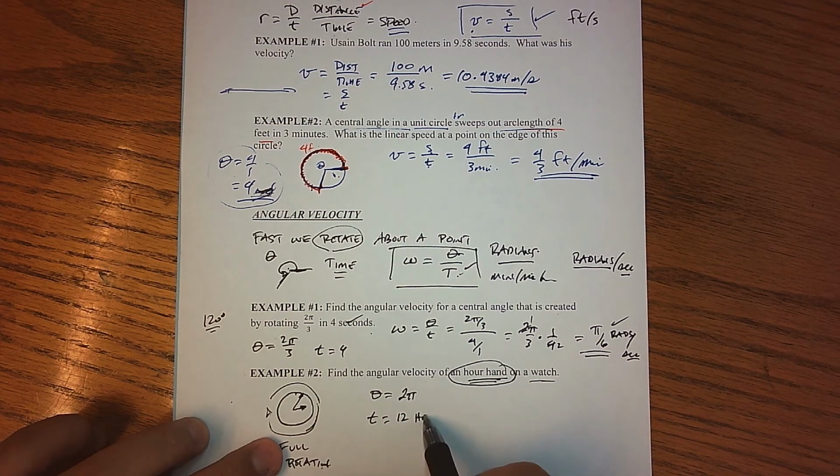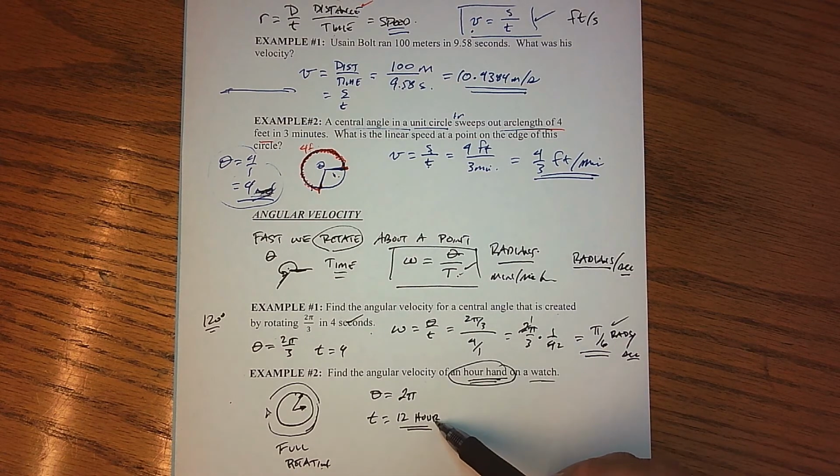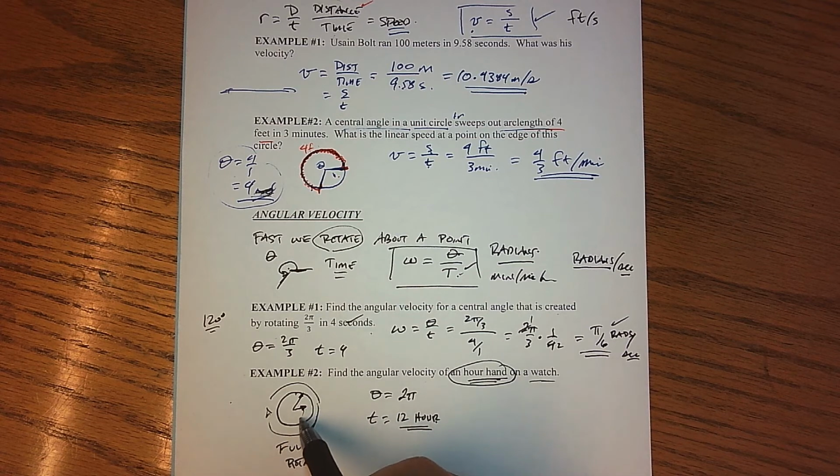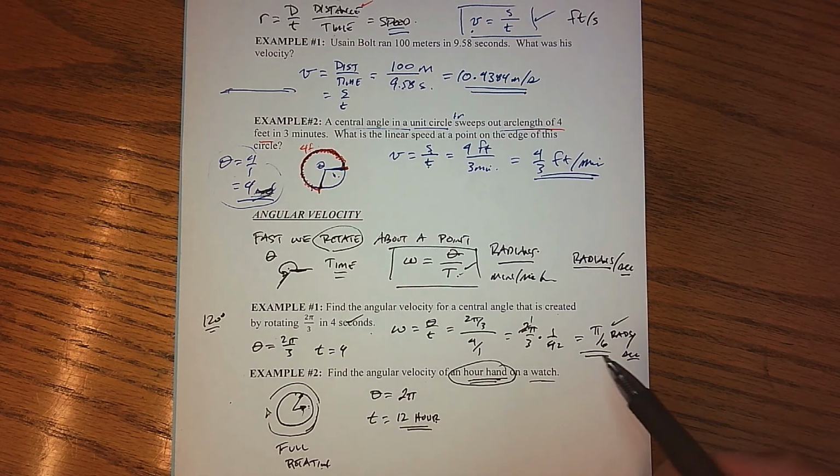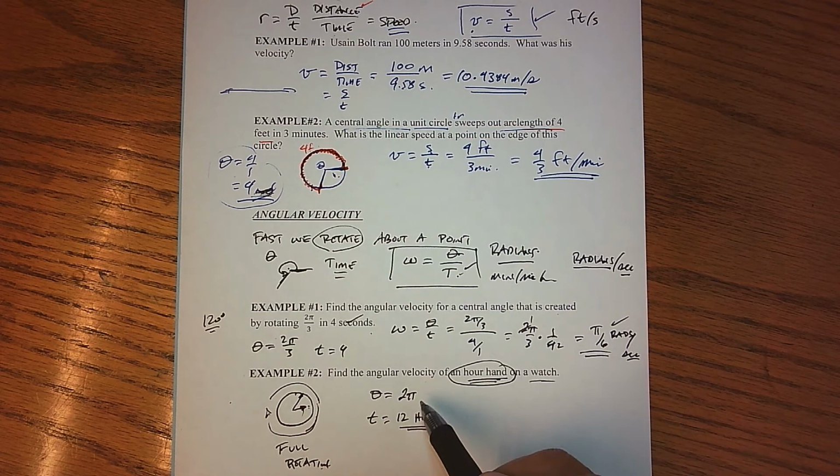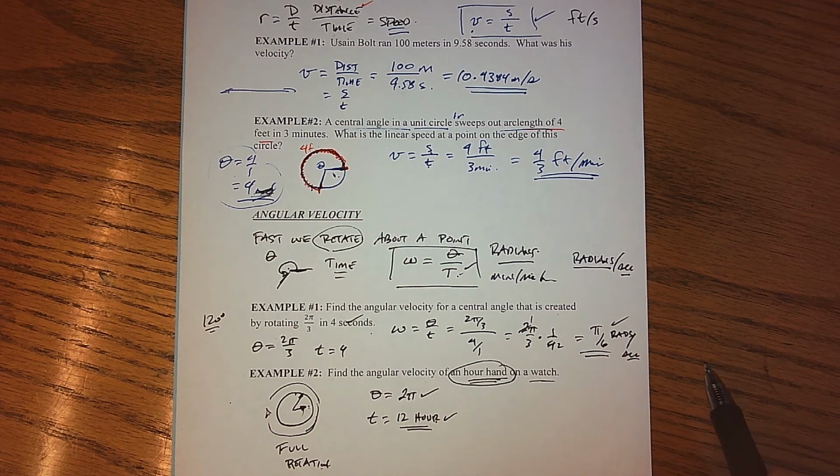Excuse me, getting my time values. So in a 12-hour time, that's how long it takes for the hour hand to totally rotate and come back to where it started, because there's 12 hours in that clock. So we're going to rotate a full rotation. So my angle is 2 pi. It's going to take us 12 hours to do that rotation.